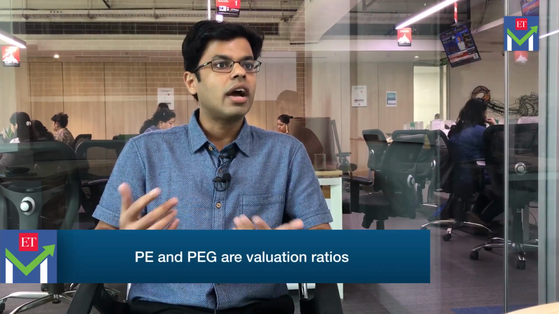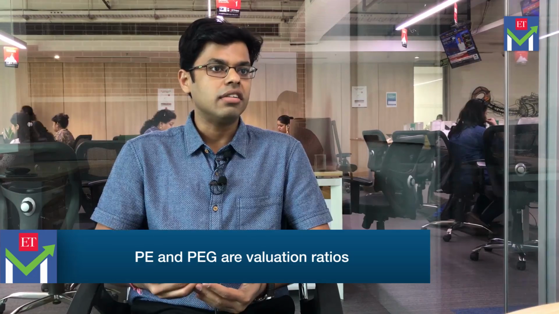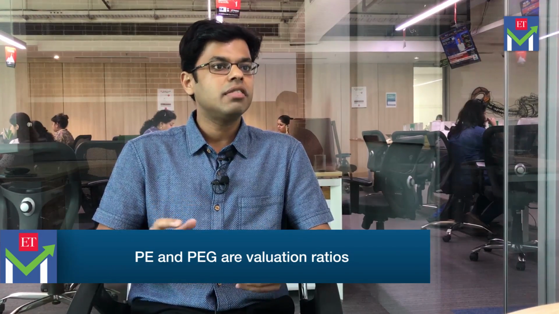PE and PEG are both basically valuation ratios. What does PE tell us? PE is basically the price earnings ratio. So it tells you the market cap of the company with respect to its earnings. Say, for instance, there is a company quoting at a market cap of 100 crore, and that company earned 10 crore profit in the last 12 months. So the PE becomes 10 for that company.